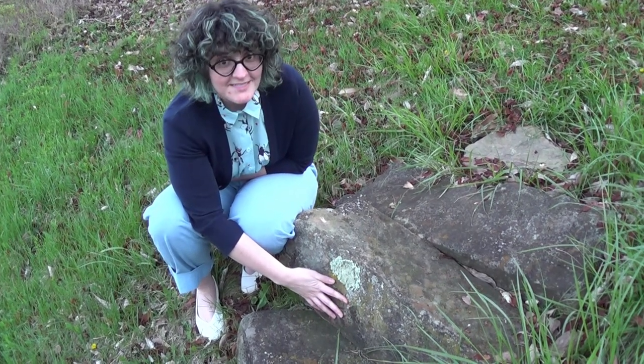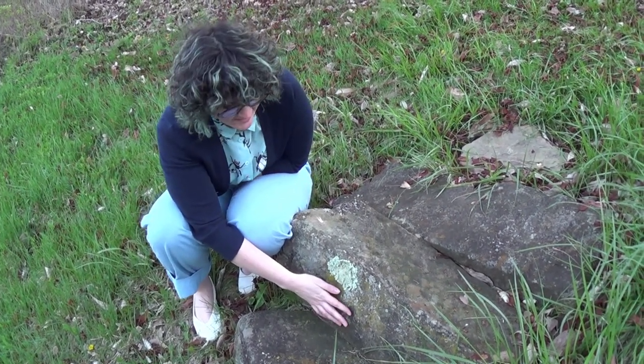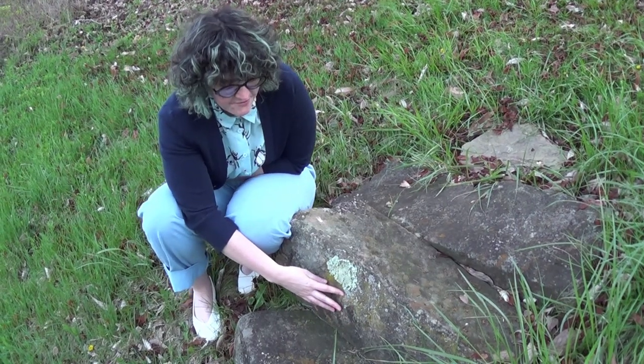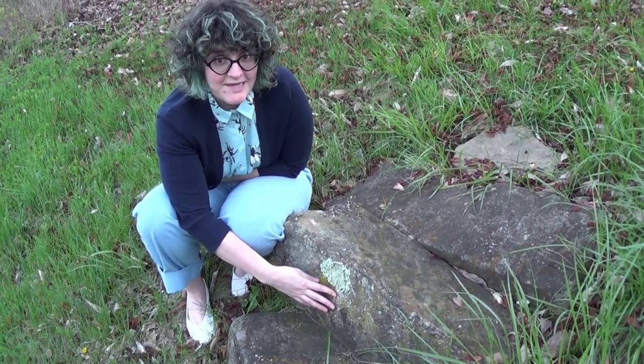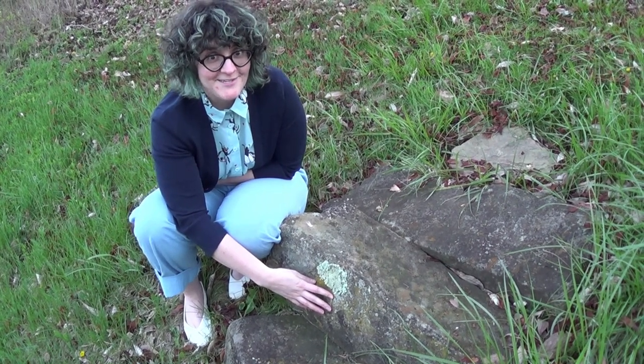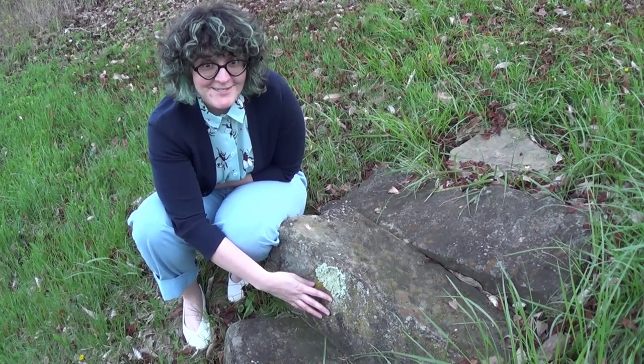You might not think this is a fungus, but it is. It's a symbiosis between fungi, algae, and sometimes cyanobacteria, and we're going to talk about that in today's lecture. So let's get to it.